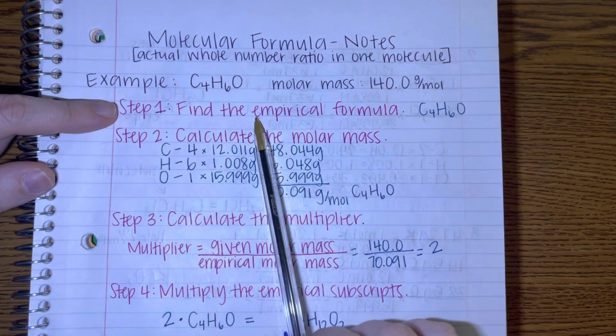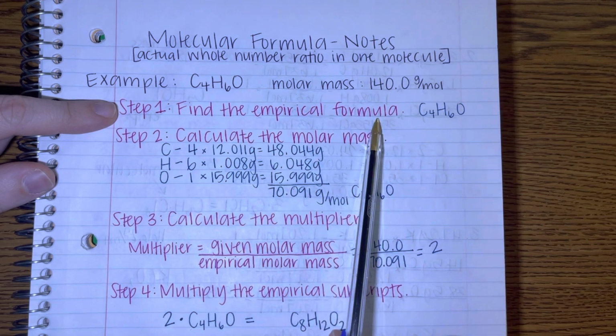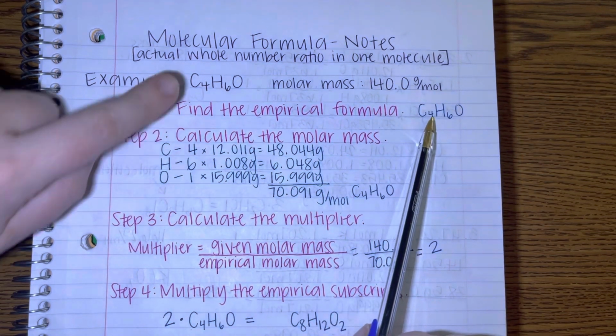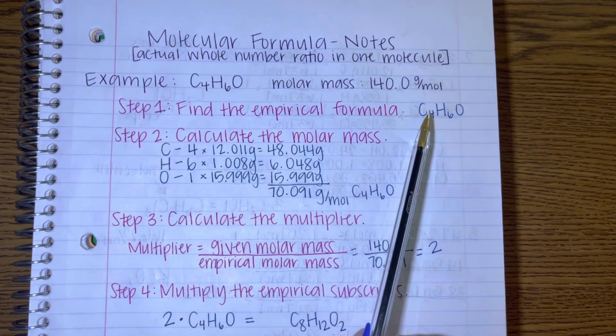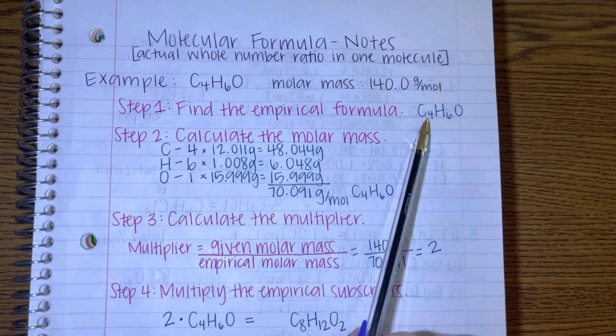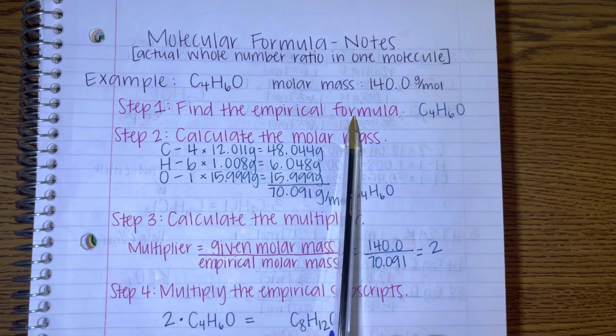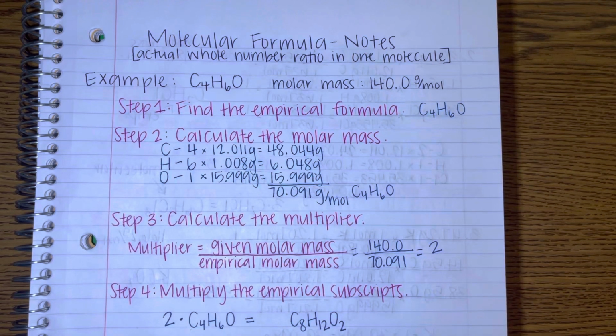For step 1, it's find the empirical formula. For this example, I gave you the empirical formula, so we didn't have to do those steps. But for the ones on the test and the study guide, you do have to find the empirical formula first. So you may want to go check out the other video titled Empirical Formula Notes to see how to do that if you need a refresher.